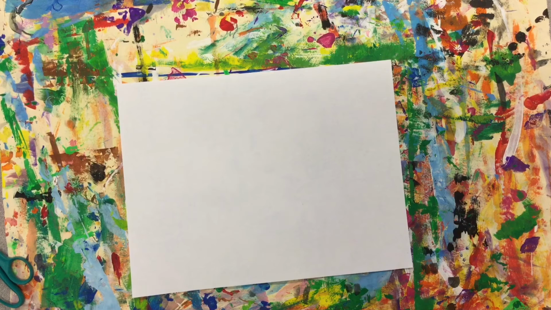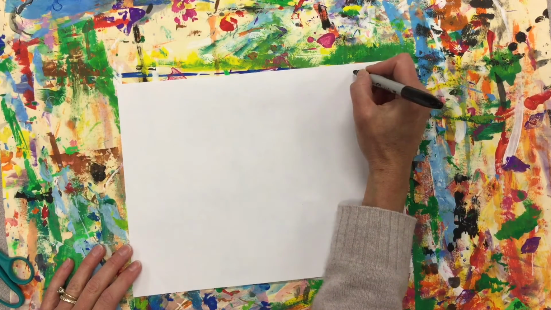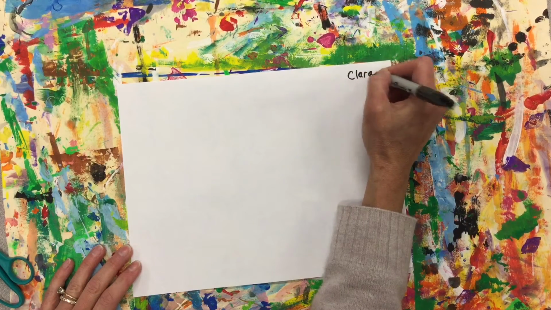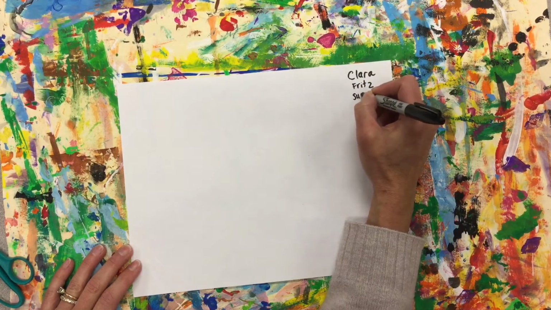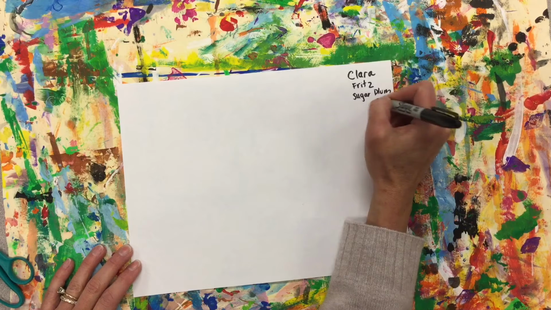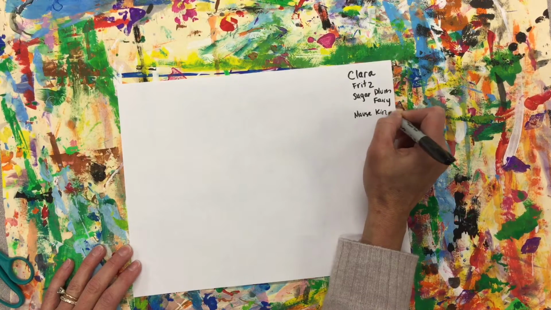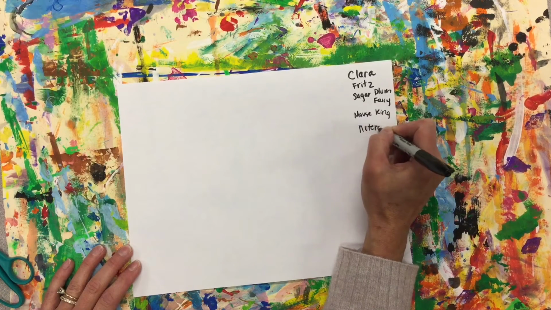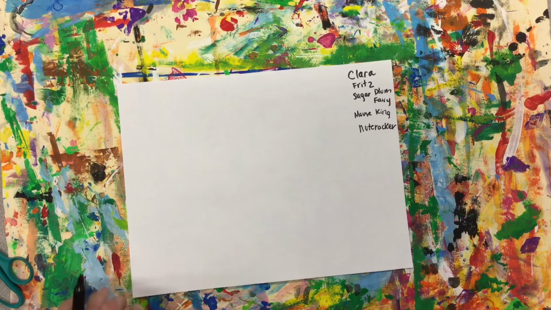Let's get started on making our finger puppets from the Nutcracker. Now I want you to think, what are some of the characters you know from the Nutcracker? We had Clara, Fritz, her brother, Sugar Plum Fairy, Mouse King, Nutcracker, and so many others. If you have one in your head that you want to do, I will show you the basic plan, and then you can make whoever you want.